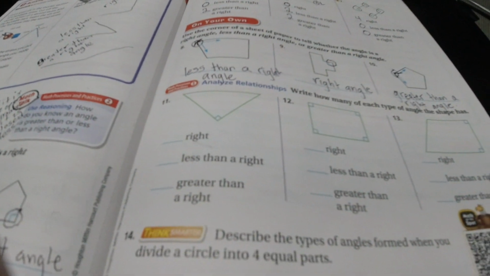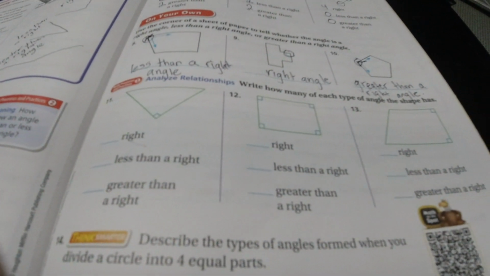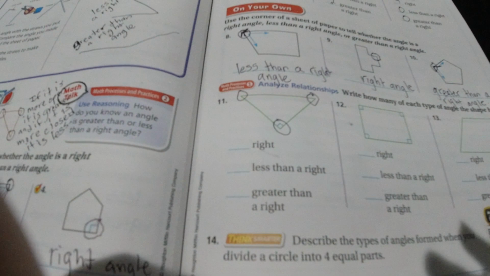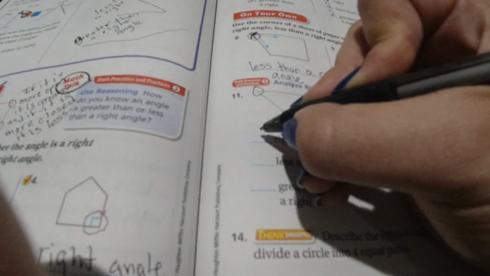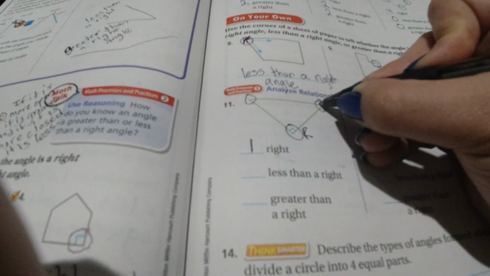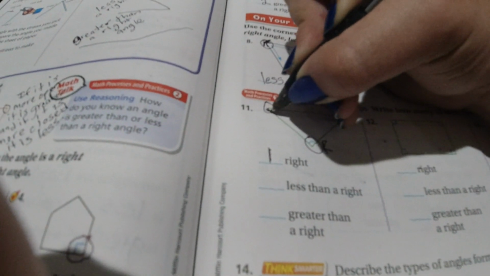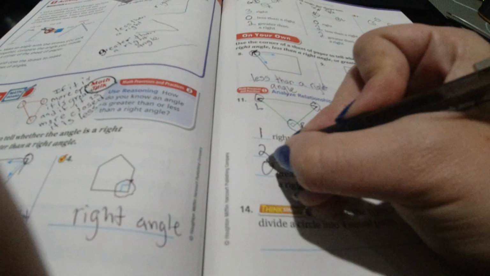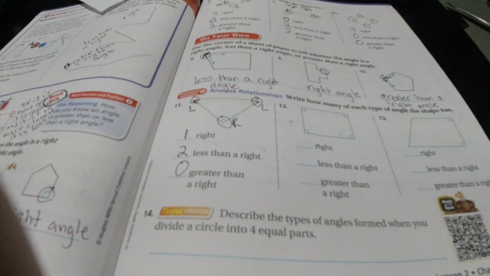You're going to now analyze relationships, write how many of each type of angle the shape has. So I'm going to count. This has 1, 2, 3 angles. So 3 angles. I've got 1 here that's a right angle. And then these angles here are small angles. They're so cute, so small. So they are less than a right angle. So that's 2 less, and 2 plus 1 is 3, so there are 0 greater than.